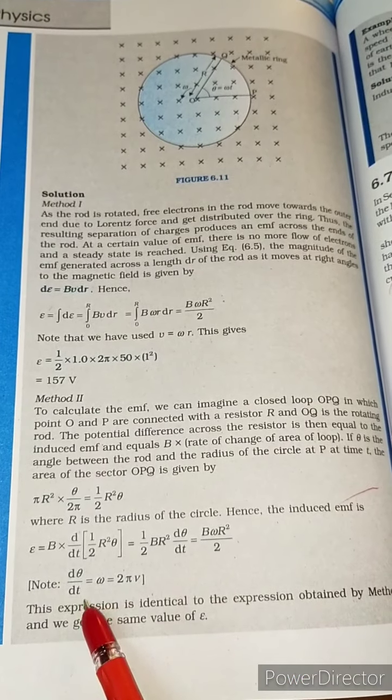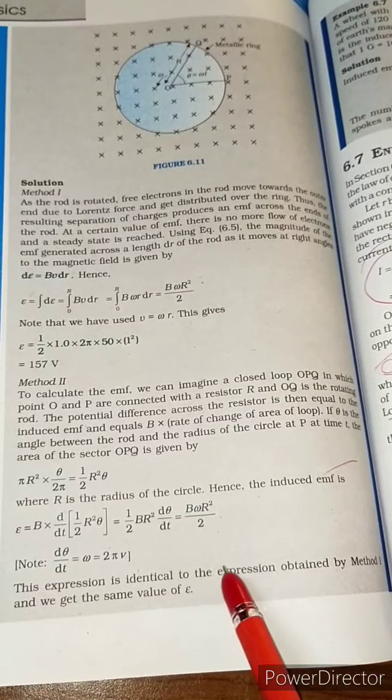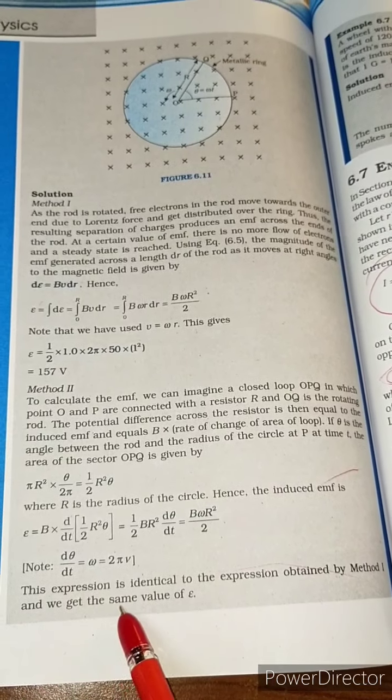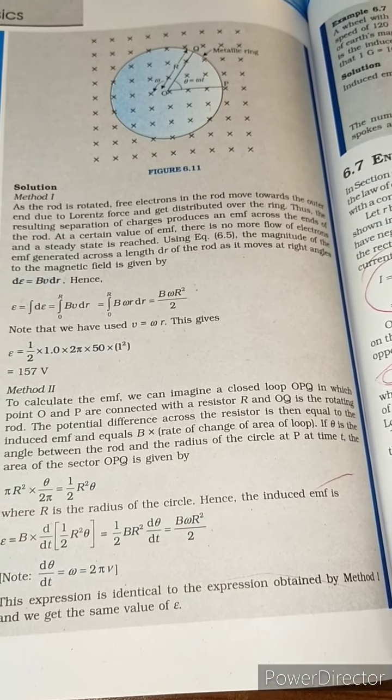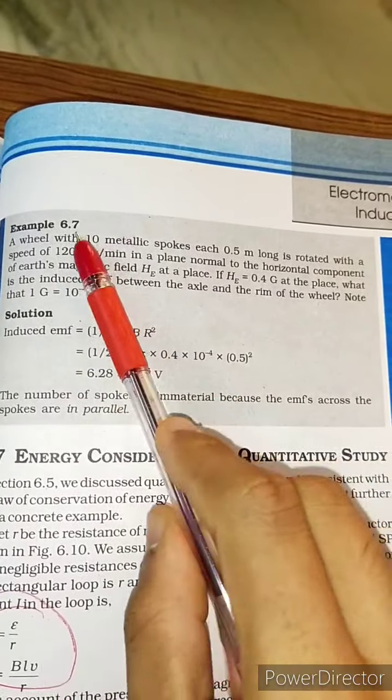Note that dθ/dt equals ω equals 2πν. This expression is identical to the expression obtained by method 1, and we get the same value of this one, epsilon.